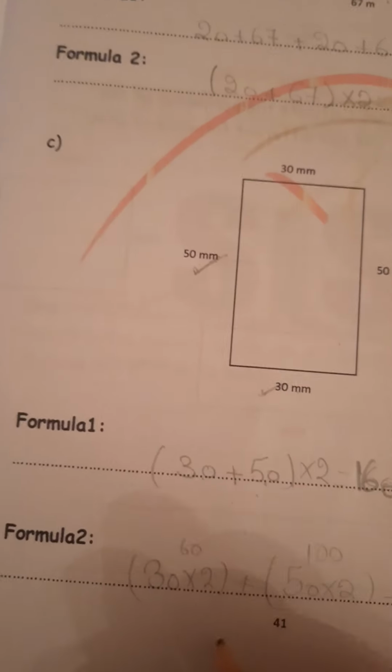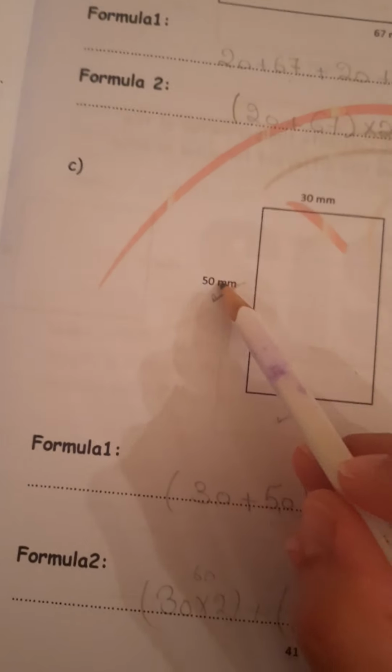Here I have this rectangle. I will use the same formulas: length plus width, times 2. The first one: 30 plus 50 times 2 equals 160. This is my first formula.